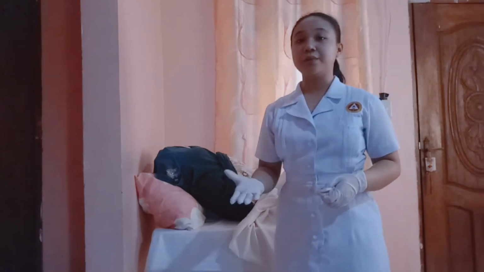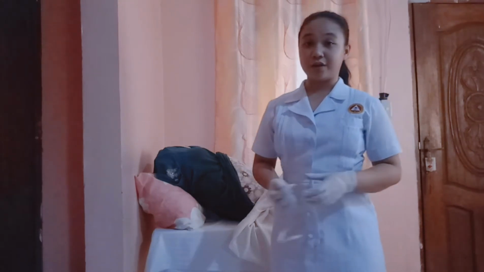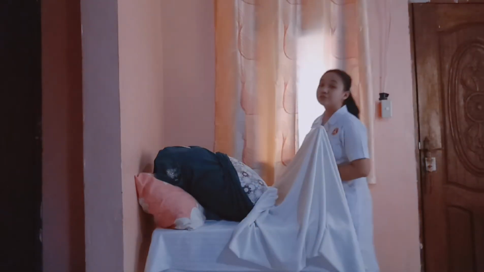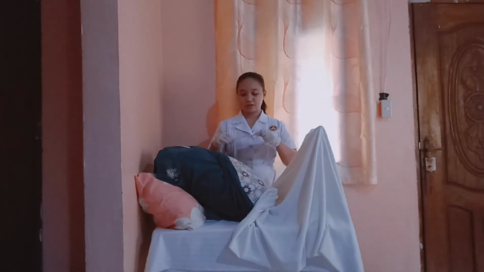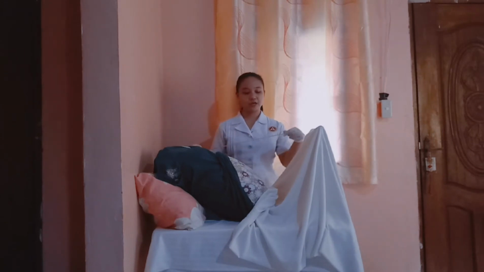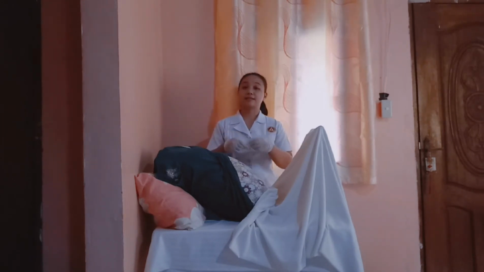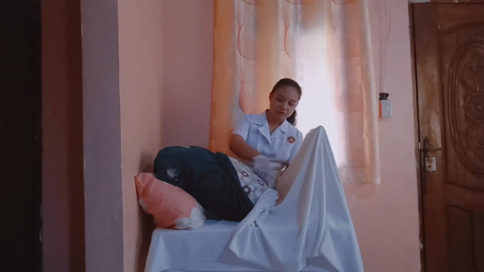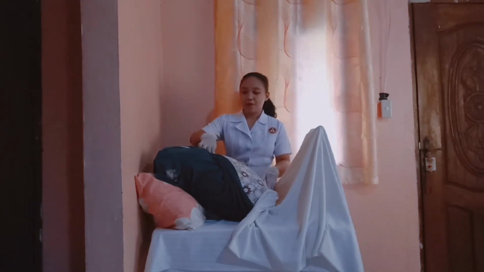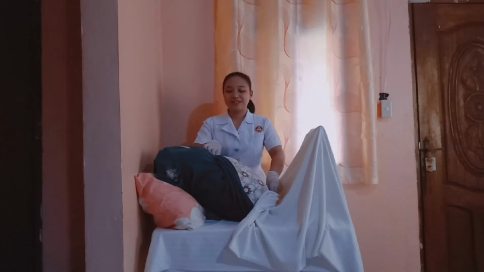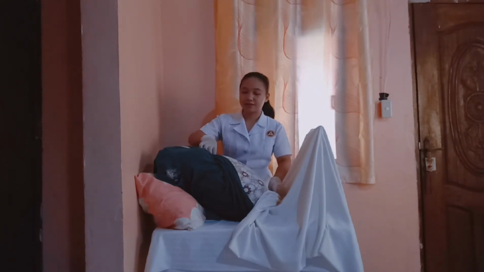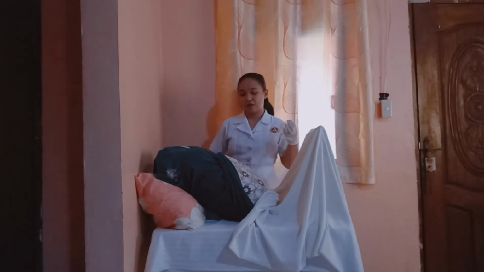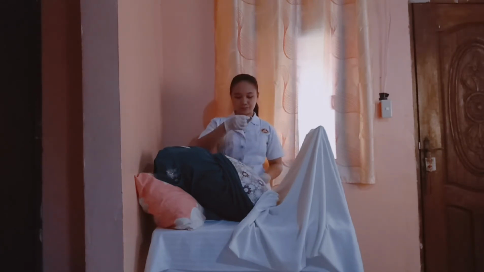But right now let's have our tape measure, because before we proceed to the first maneuver, or what we call the fundal grip, we need first to palpate the abdomen of the mother to determine the fundal level. So here you need to put the 0 mark of the tape measure, which is in centimeters, at the pubis, top to the fundus. So why is it in centimeters? It is in centimeters for us to determine how many weeks the baby is. So now the baby is at 14 weeks.